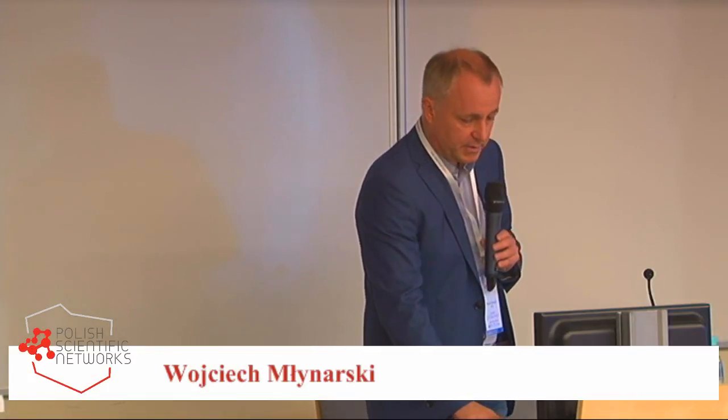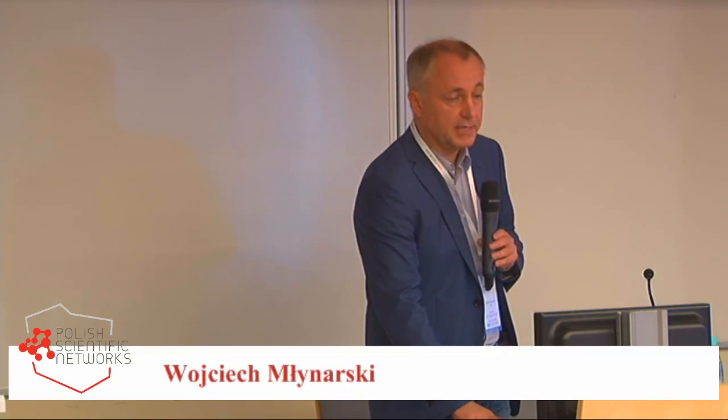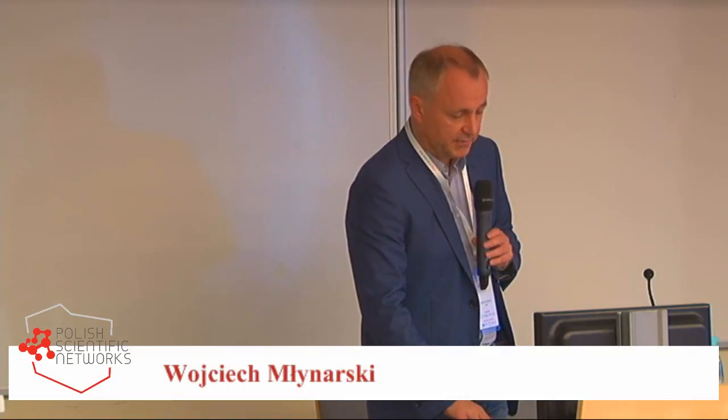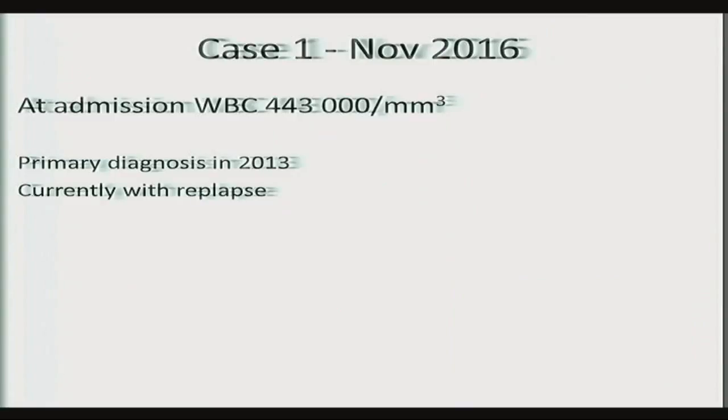So based on our experience from our lab, we generated a few years ago the Central Laboratory for Genetic Testing for Pediatric Cancer as a national service, especially for acute lymphoblastic leukemia. And I share with you some of the cases which we found based on the analysis of the patient's genome.